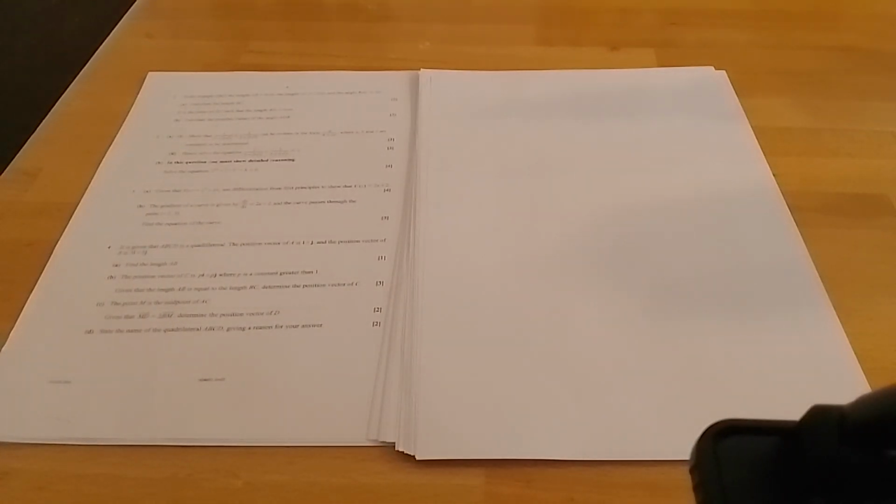Question 4. It is given that ABCD is a quadrilateral. The position vector of A is i plus j. The position vector of B is 3i plus 5j. Find the length of AB.